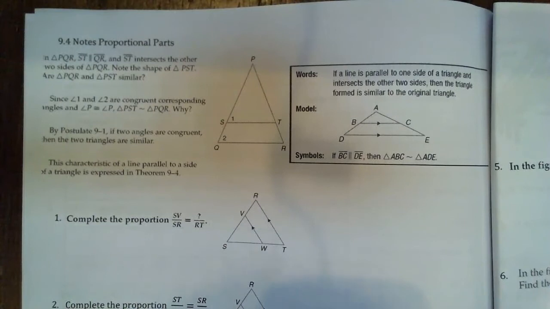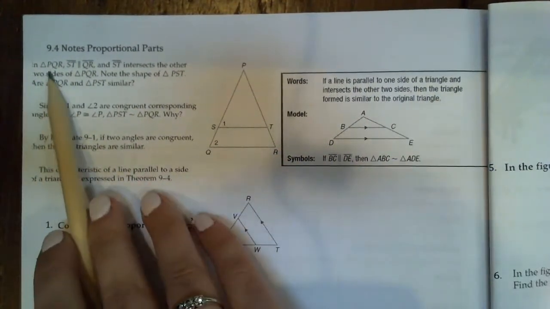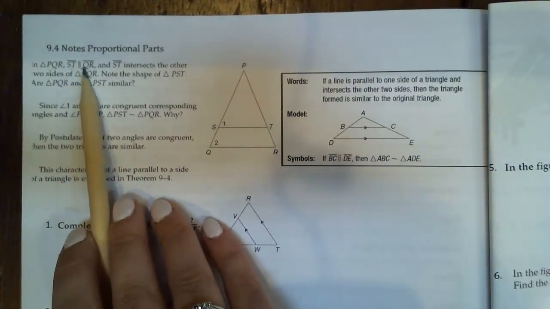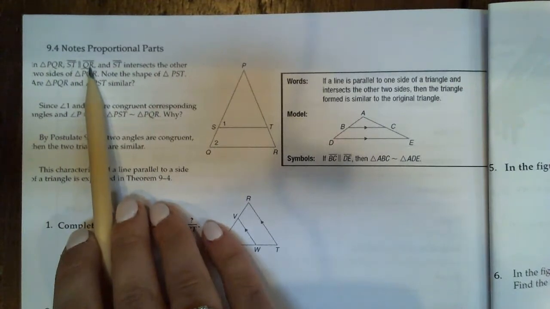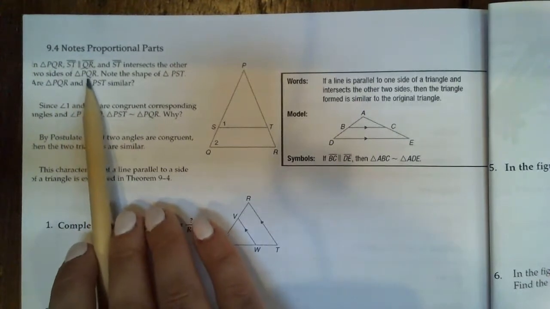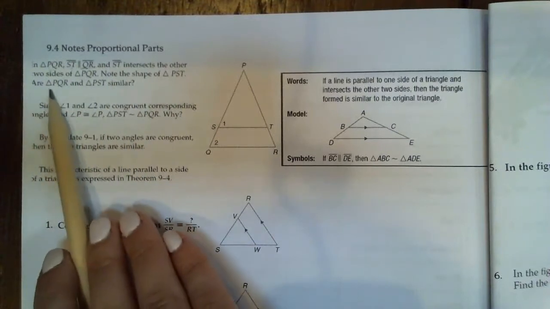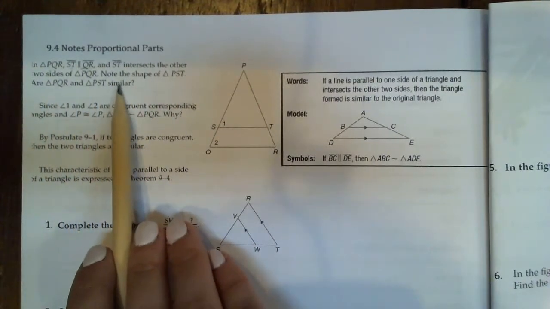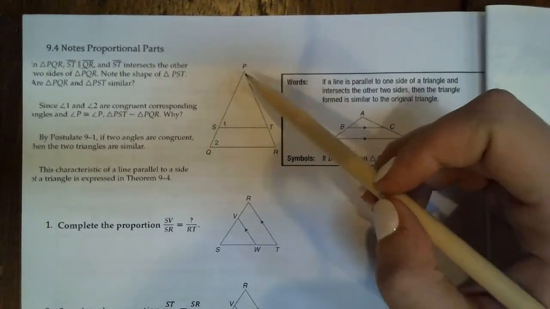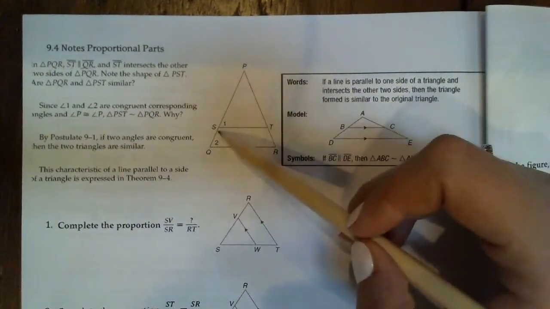All right, so if we look at this, it's showing us that in triangle PQR, ST is parallel to QR, and ST intersects the other two sides of triangle PQR. Note the shape of triangle PST. Are triangle PQR and triangle PST similar? So here's triangle PQR, and then here's triangle PST. Okay, so you have a big one and a littler one.